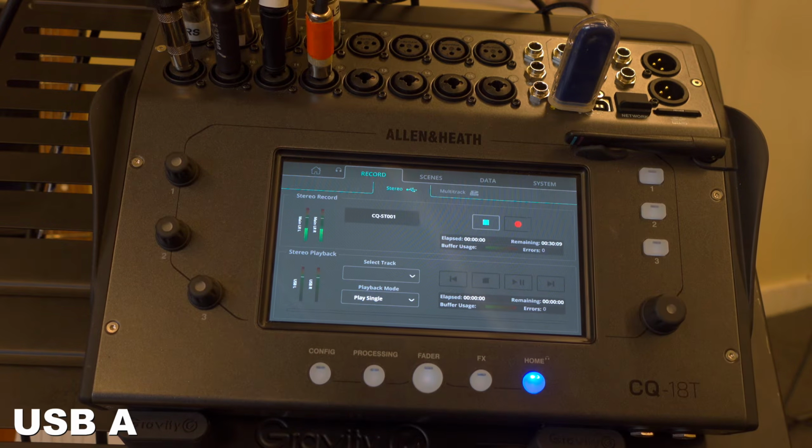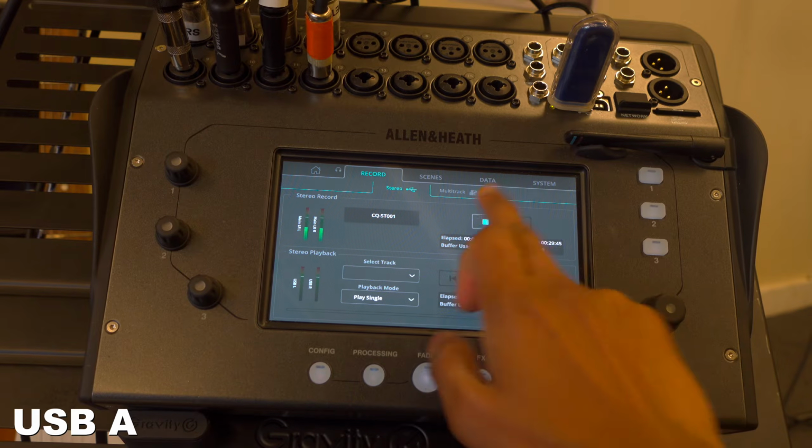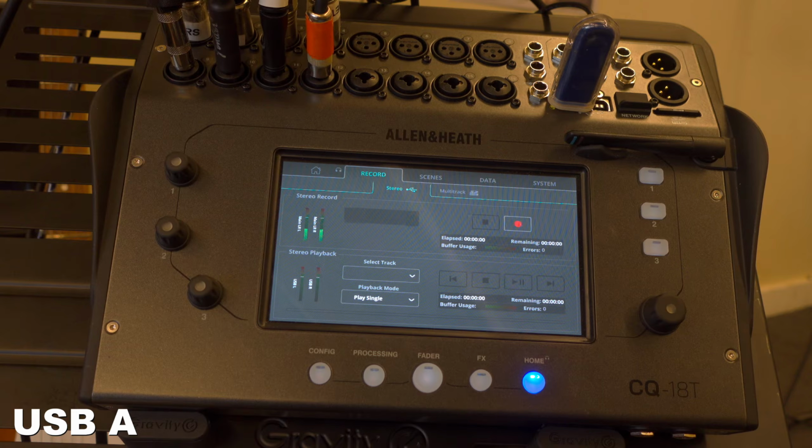The USB records the main left and right mix, including all processing and effects. Multi-track recording is not available through the USB-A port.